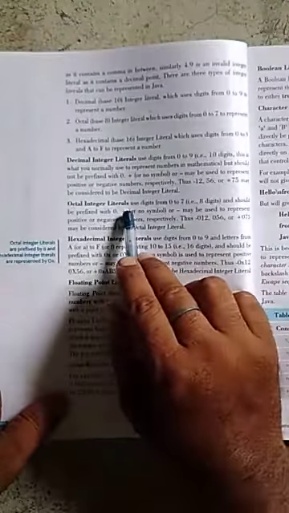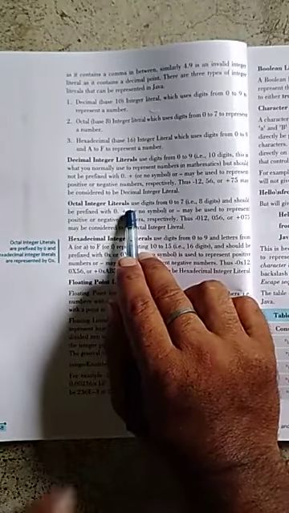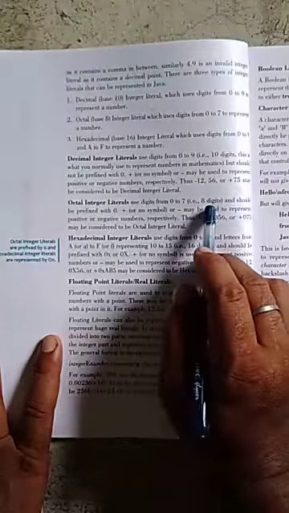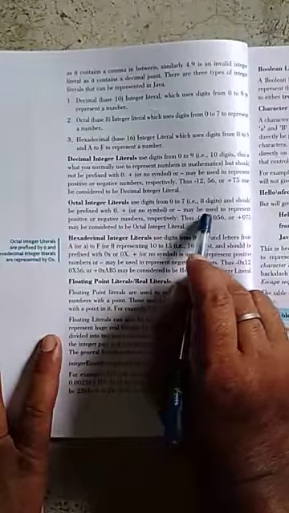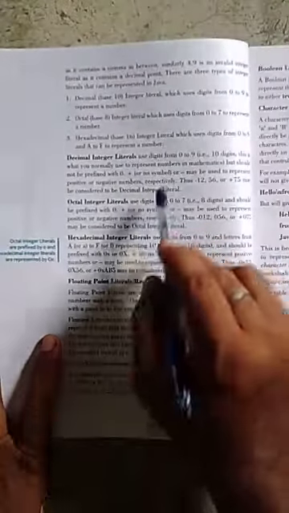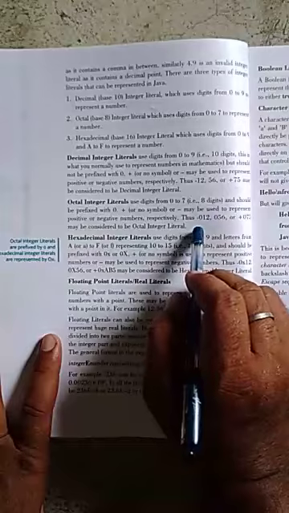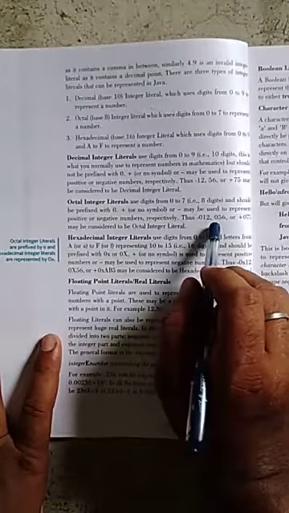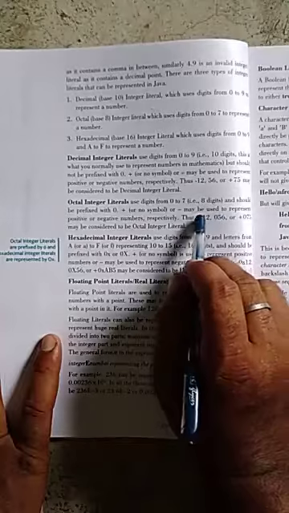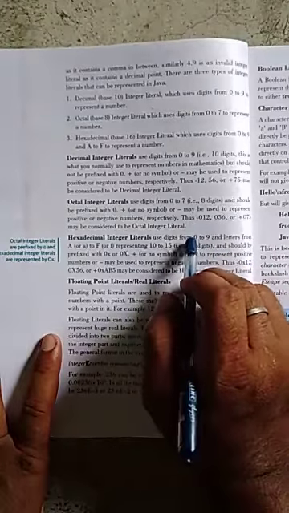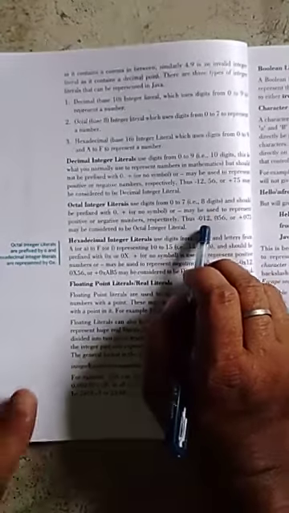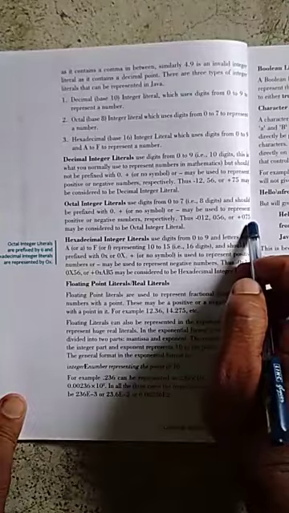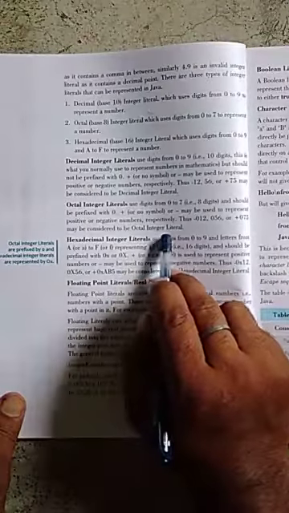Octal integer literals. What is an octal? It uses the values we discussed before, 0 to 7, that is 8 digits. Its base is 8 and it should be prefixed with 0. Plus or minus symbols are used to represent positive or negative numbers, same as here. Thus, minus 0120 or 0256 or plus 075 may be considered octal integer literals.